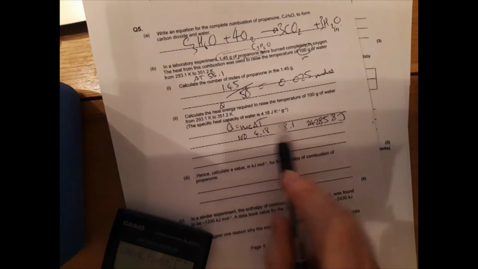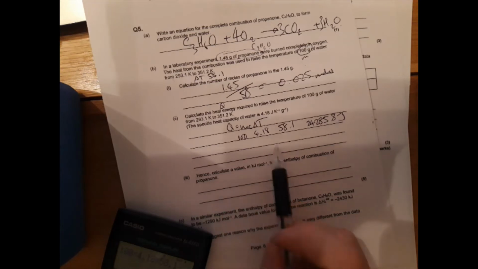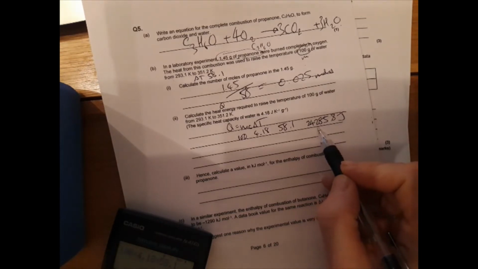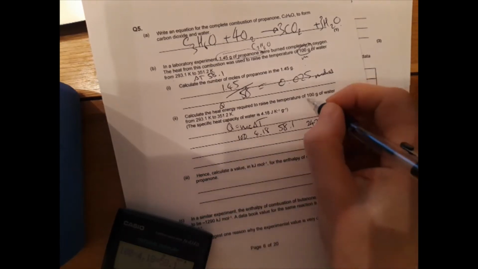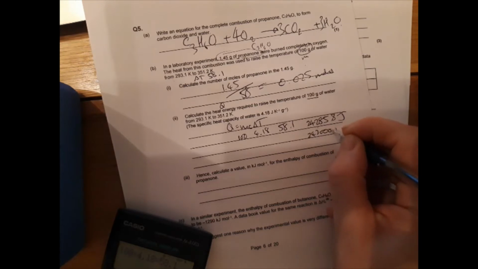Does it ask for it in sig figs? No. But maybe I'll do 3 sig figs. 2, 4, 3, 0, 0, 0. But anyway, it doesn't ask, so there you go.